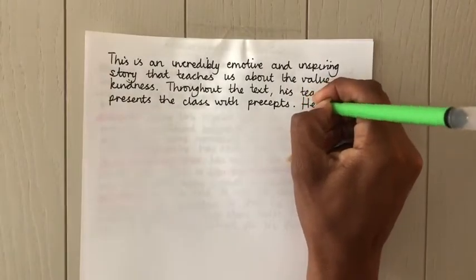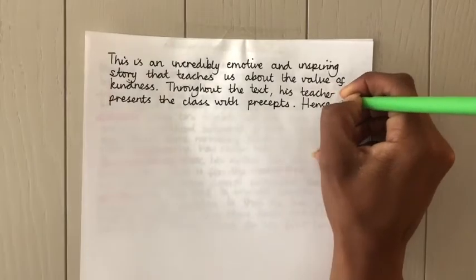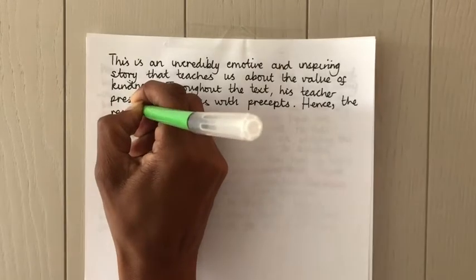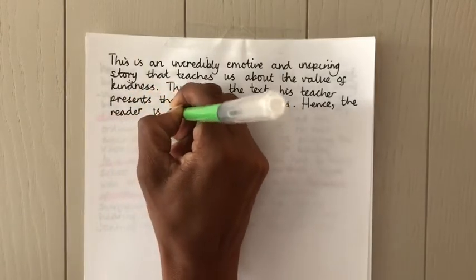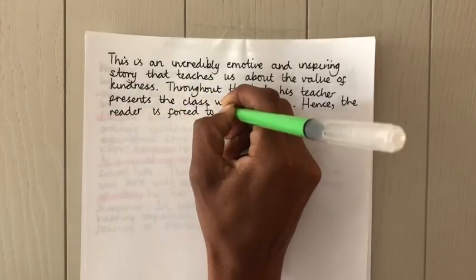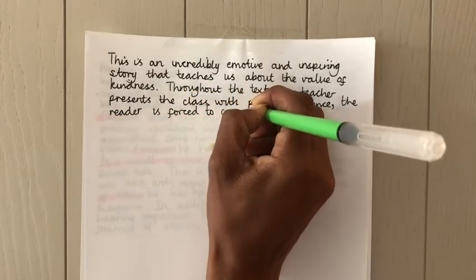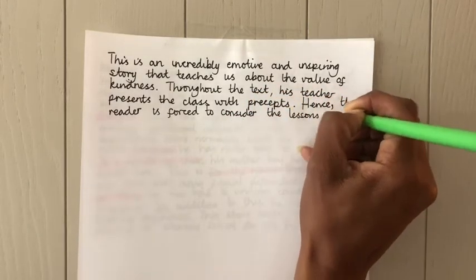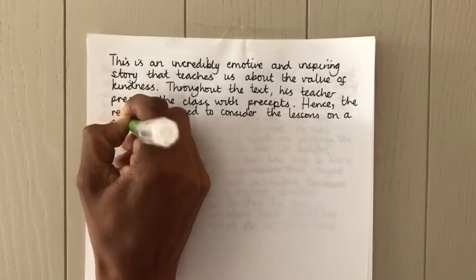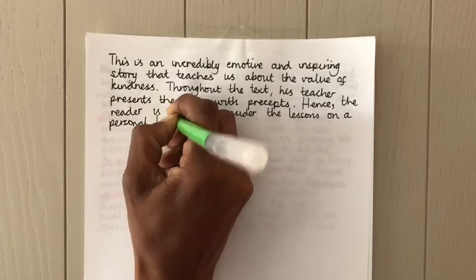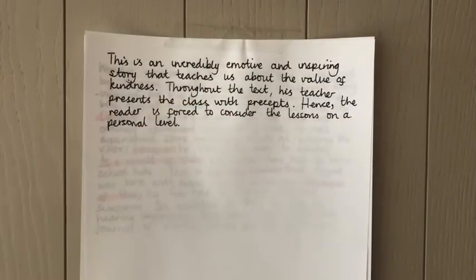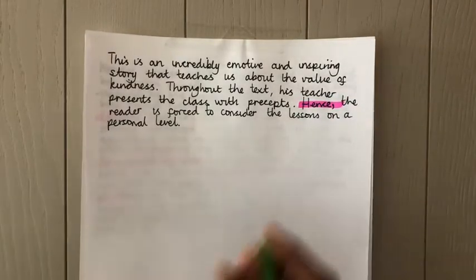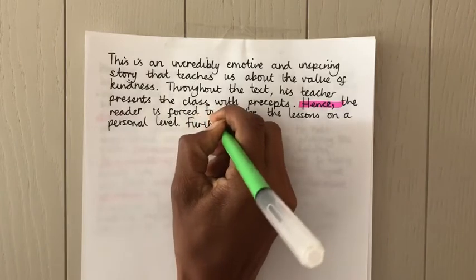I'm going to use a causal conjunction, hence the reader, being me, or anybody that reads it, the reader is forced to consider the lessons on a personal level.